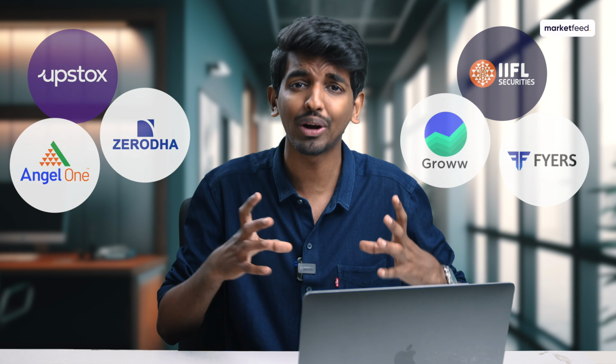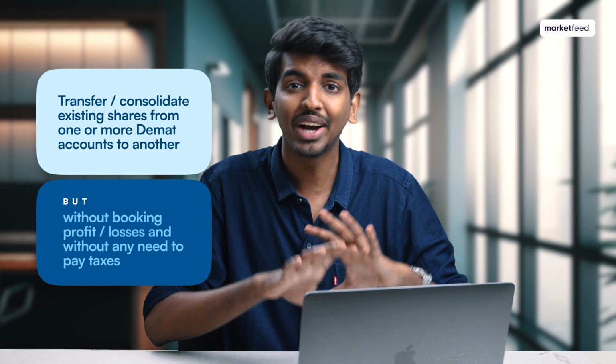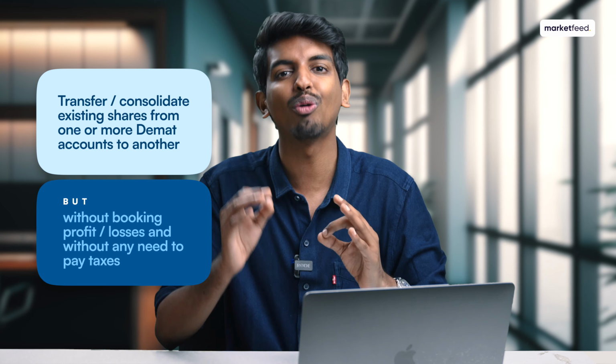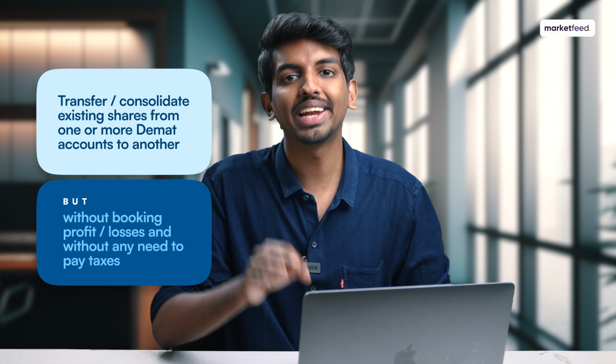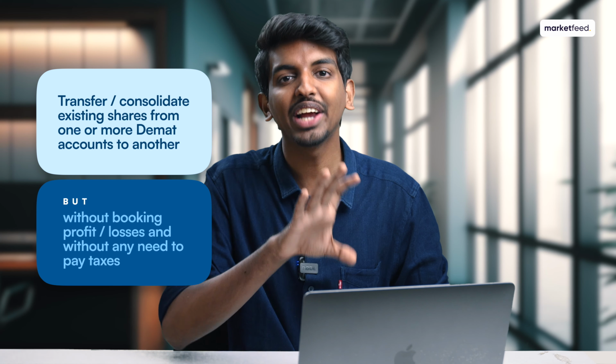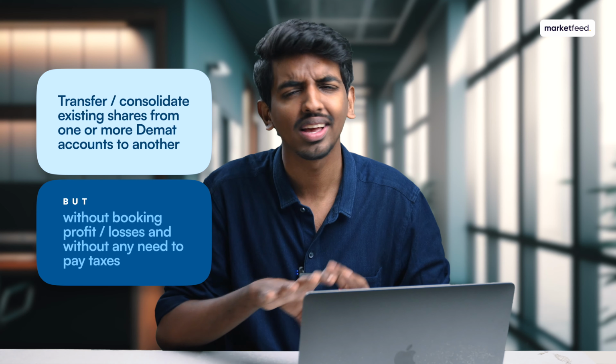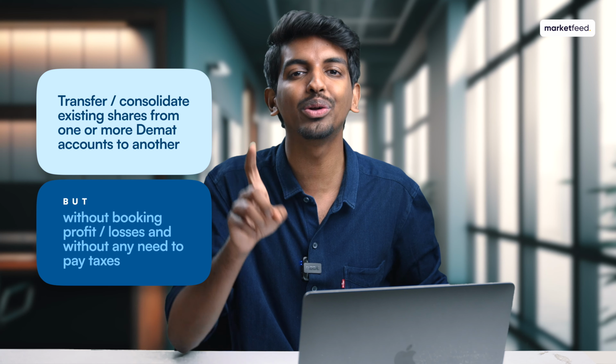So the original problem statement still remains. Over the last multiple years, I've bought a lot of stocks in various Demat accounts, and finally I want to consolidate all of them. I do not want to go through the headache of having to manage all of these accounts. And I want to do this in such a way that I do not have to book profit and losses in any of these accounts, and I do not want to pay any taxes at all. So let's go through a step-by-step tutorial on how to do this the very easiest way.